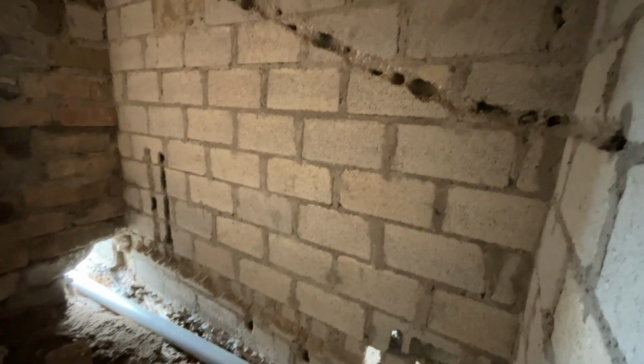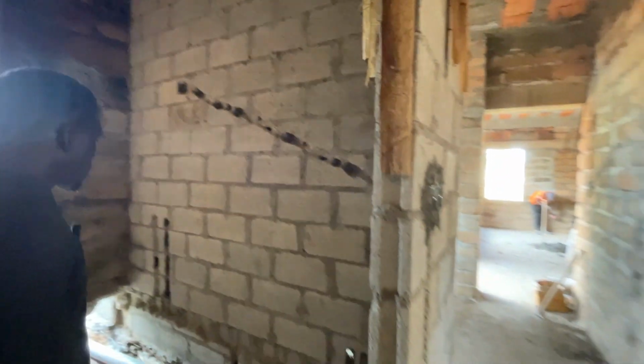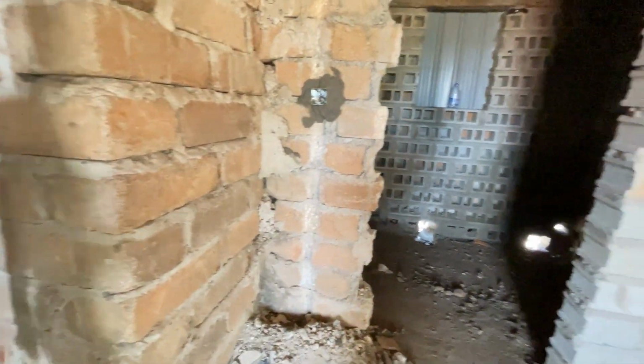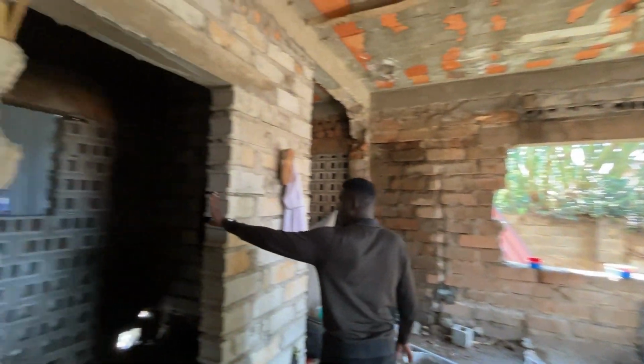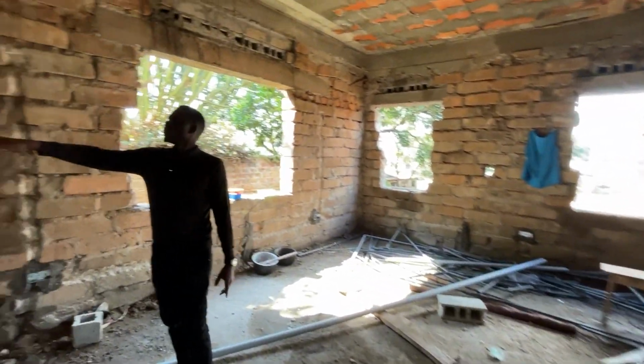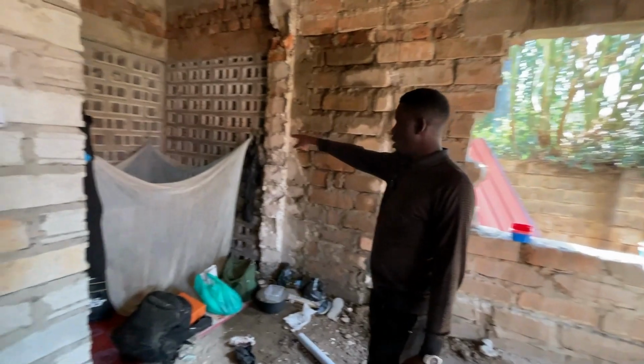This very toilet is going to be used by the person of this bedroom, and also the visitors that come around. And this is our master bedroom, and this is the bathroom. Plumbing is ongoing. Then we have wardrobes, which are going to be right here.